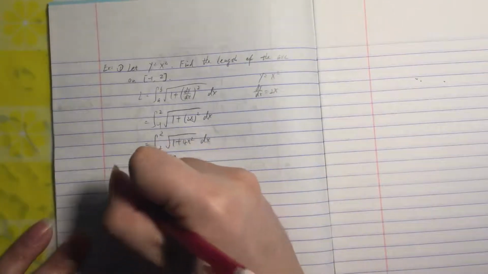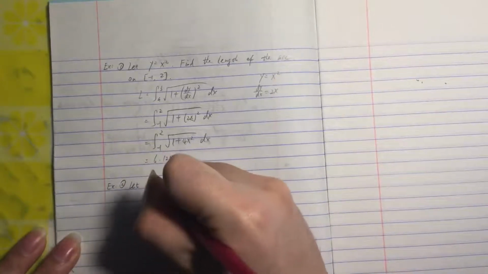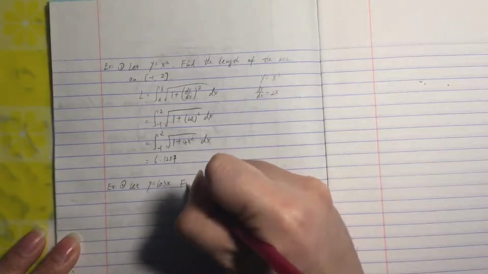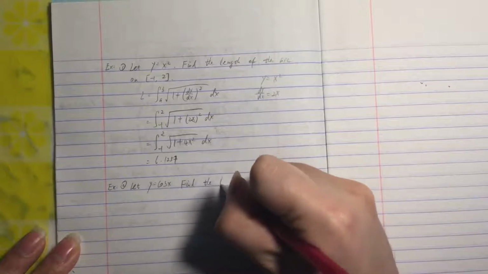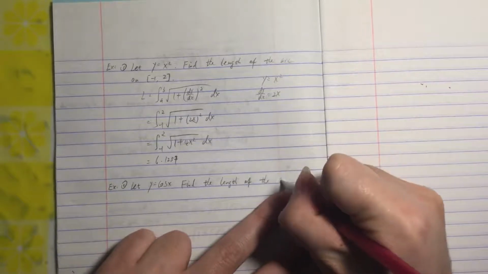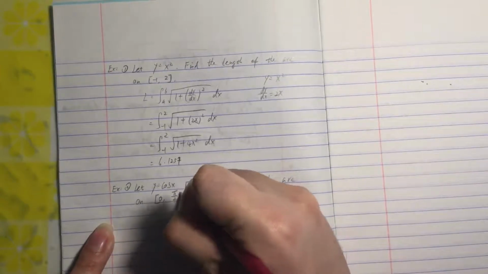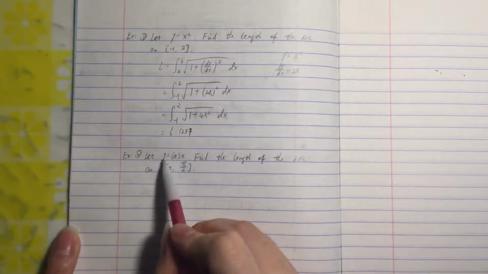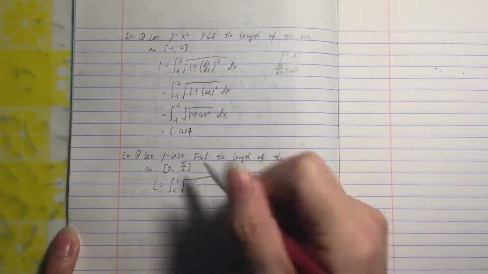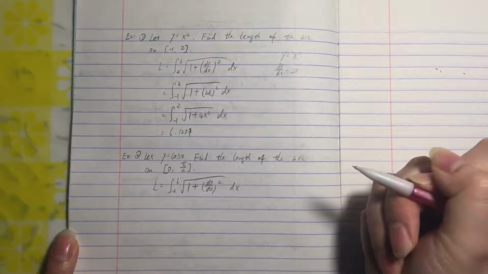Next example. Let y equal to cosine of x. Find the length of an arc on the interval from 0 to pi over 2. So here, y is a function of x. For the arc length, I use the formula integral from a to b, square root of 1 plus dy over dx squared times dx.